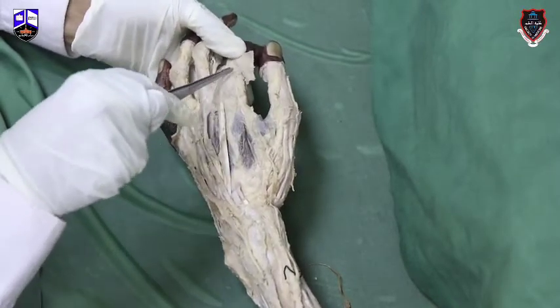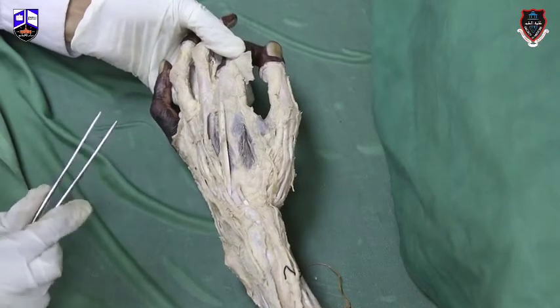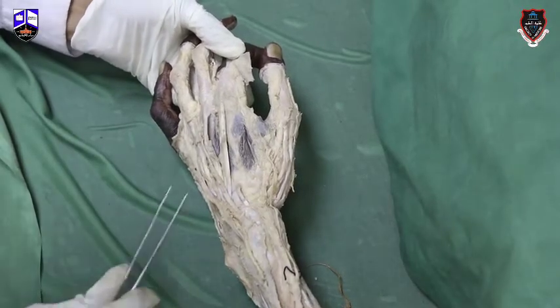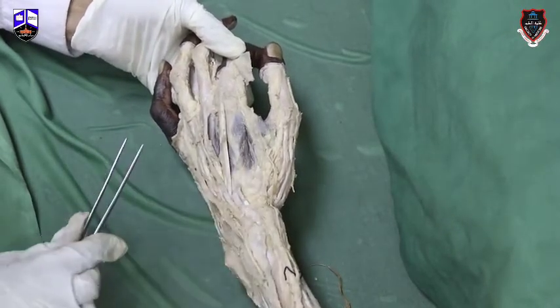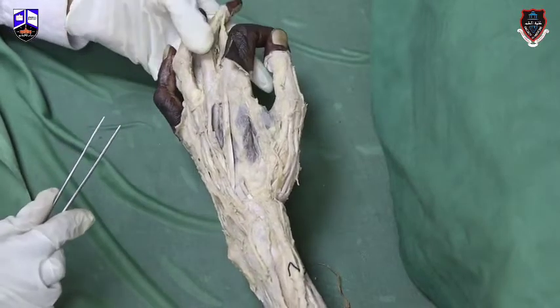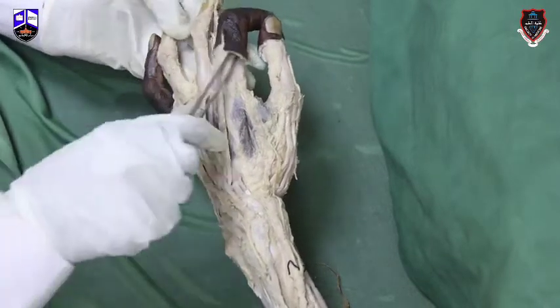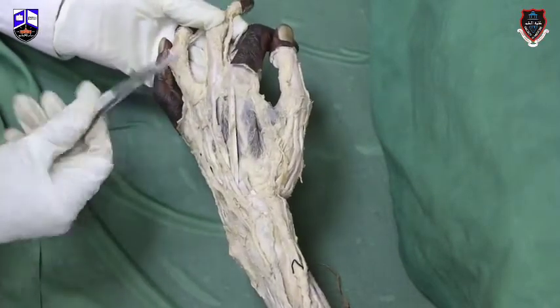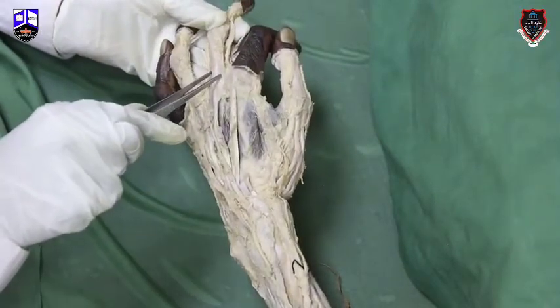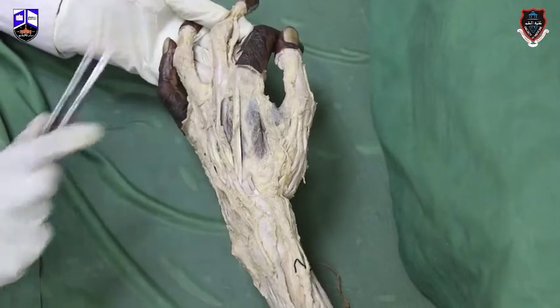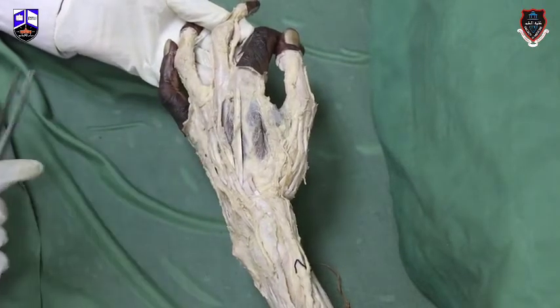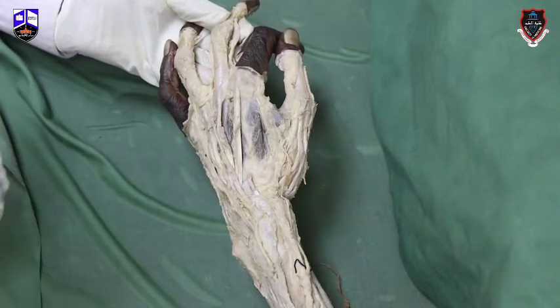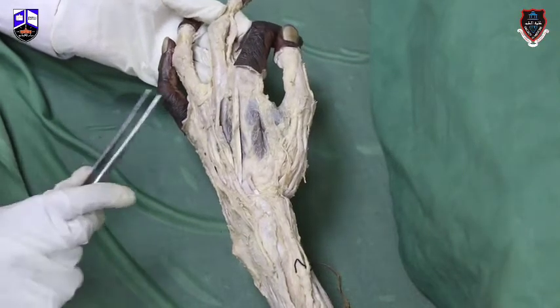This extensor expansion provides insertion for the interosseous muscles and the lumbricals. As we said, at the base of the proximal phalanx are attached the interossei and the lumbricals. We will see them following the practical.